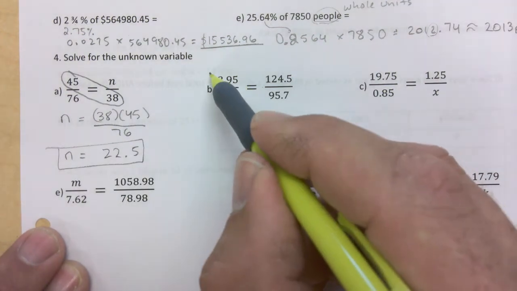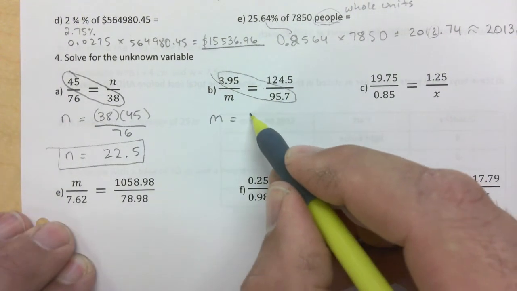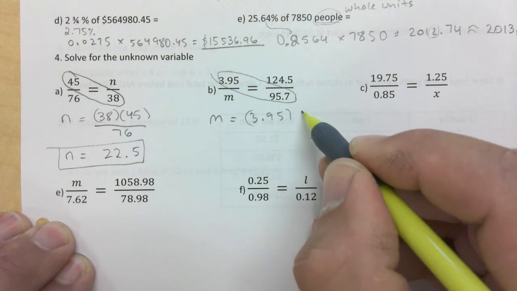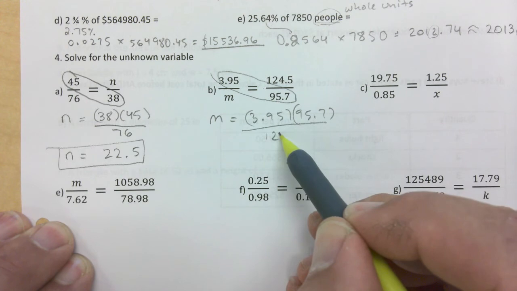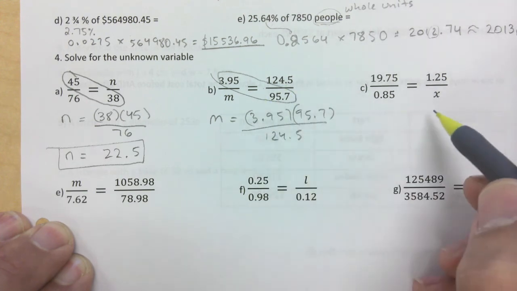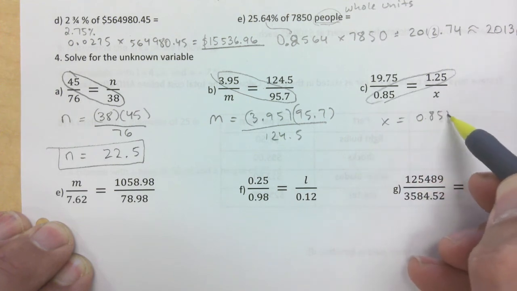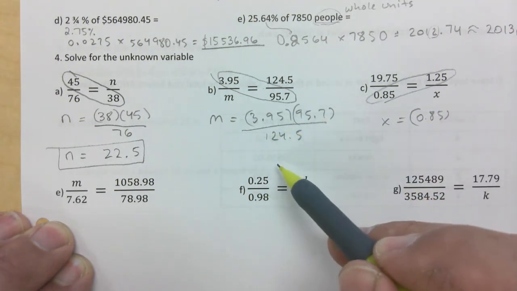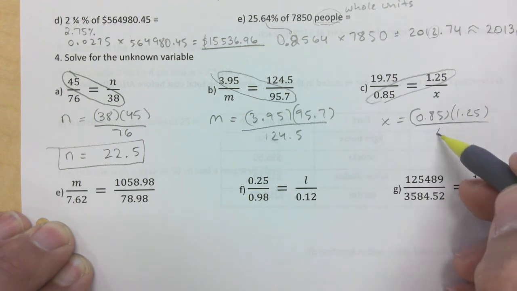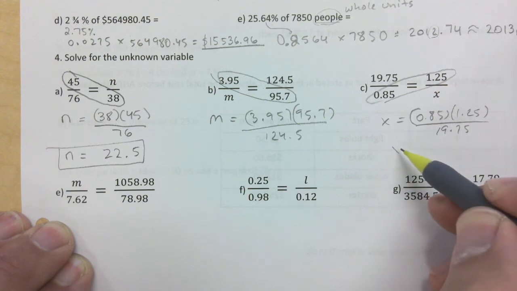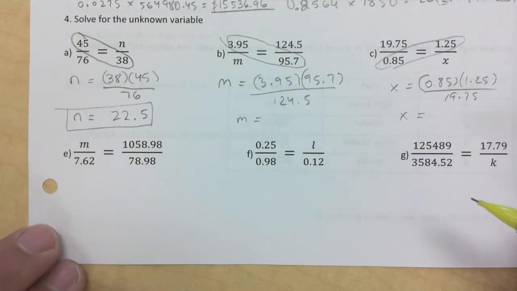So that's where it is. Here, the two numbers that multiply are right there. So M would be 3.95 times 95.7. You divide by what's left over. What I'm going to do is go ahead and set them all up. Here, the two numbers are there, so X is going to be 0.85. I need to see this step and then the answer, not straight to the answer, okay? And this is 19.75. We're going to figure out what those are in a bit. I just want to set them all up.